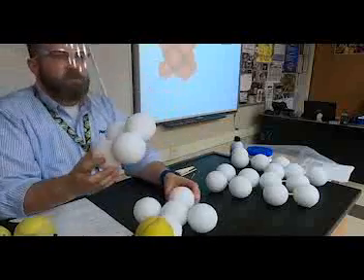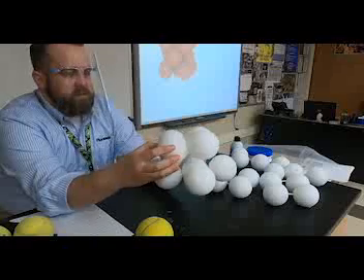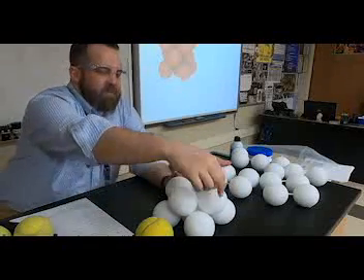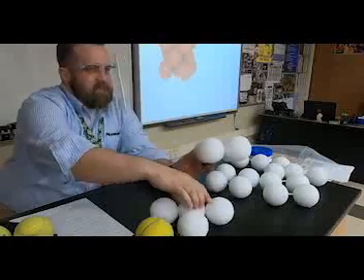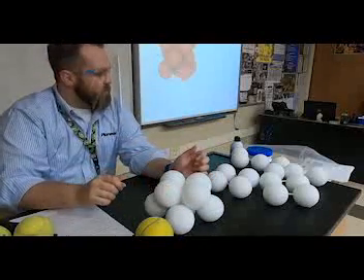Our second layer, guys, if you look at this, can you see instead of being lined up, we turn it, and can you see that the second layer fits into the depressions between these atoms. So there's a space here, these atoms fit here.